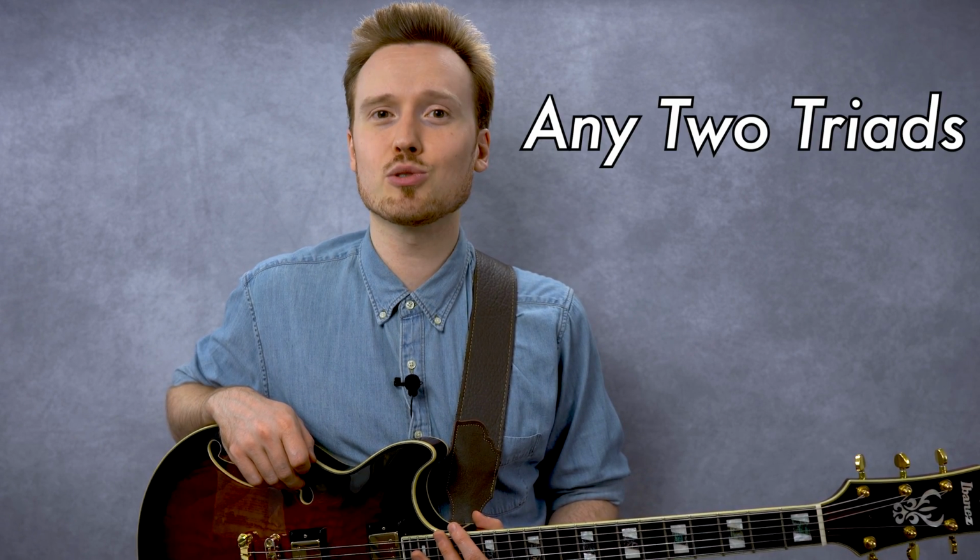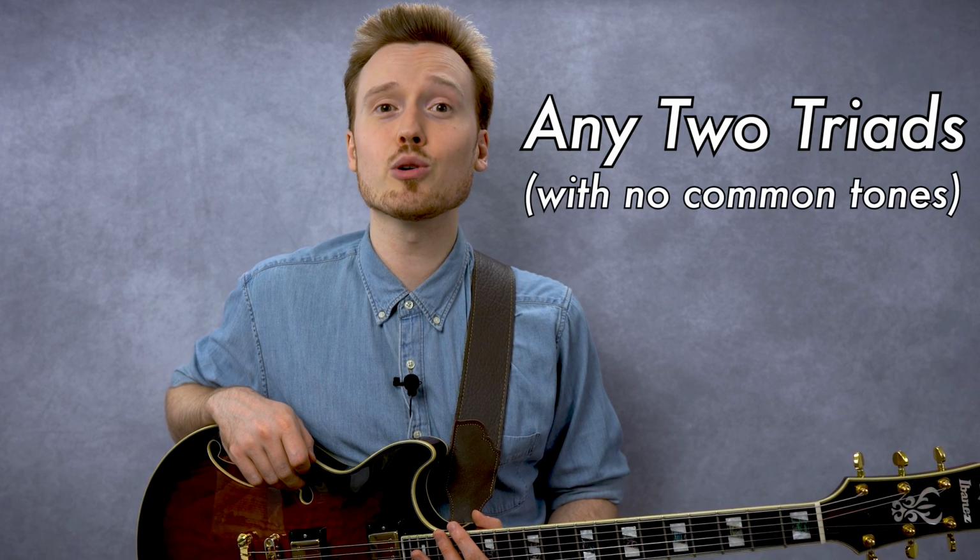Perhaps most commonly, you'll hear triad pairs occurring, for example, a whole step apart from each other, like F and G. Sometimes you'll hear them occurring a half step apart from each other, like G flat and G. But really, there's no specific rule about the type of intervallic relationship that has to occur between the two triads. It's really just any two triads, as long as there are no common tones.